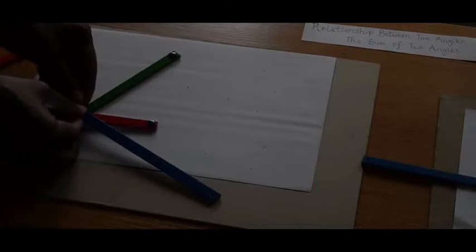Now look at what we have here. We put the angles together. How many vertices do we have now? 1. Just 1. They have a common vertex now. And then how many sides do we have? 1, 2, 3. We have 3 sides.